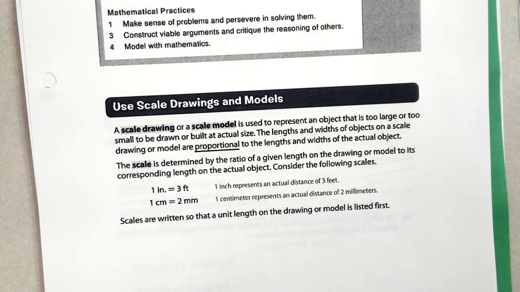If we make our blueprint and we don't make it proportional to the actual amounts that we're going to use, when we start building, we're going to have issues and we're going to be confused and not have the right amounts of things. It says the scale is determined by the ratio of a given length on the drawing or model to its corresponding length on the actual.